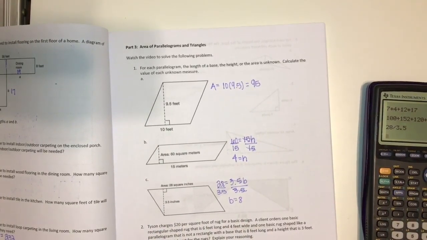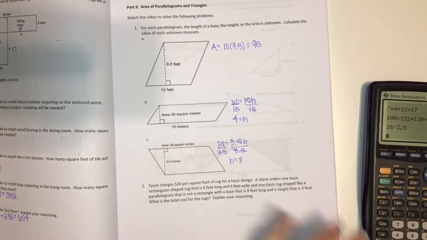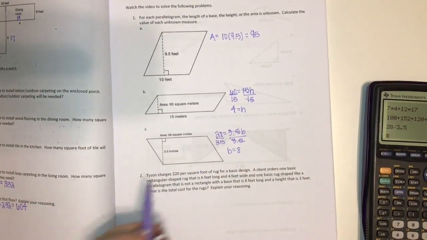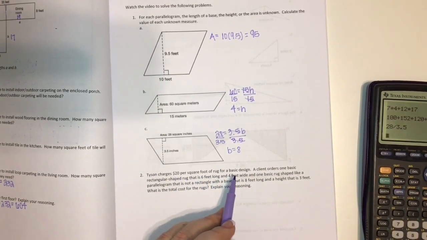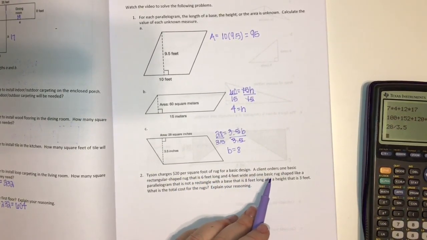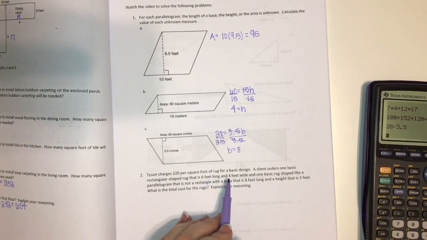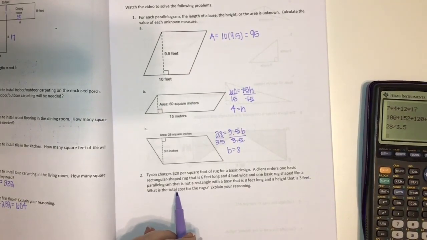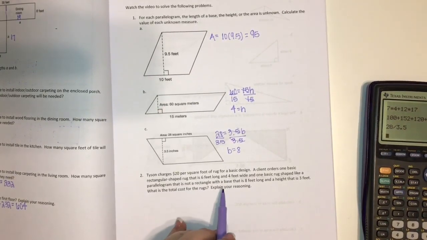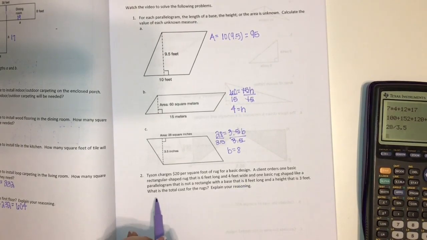Now we have a word problem. And the first thing I always tell you guys to do in a word problem is you've got to draw a picture, right? Tyson charges $20 per square foot of rug for a basic design. A client orders one basic rectangular shaped rug that is 6 feet long and 4 feet wide, and one basic rug shaped like a parallelogram that is not a rectangle with a base that is 8 feet long and a height that is 3 feet. What is the total cost for the rugs?